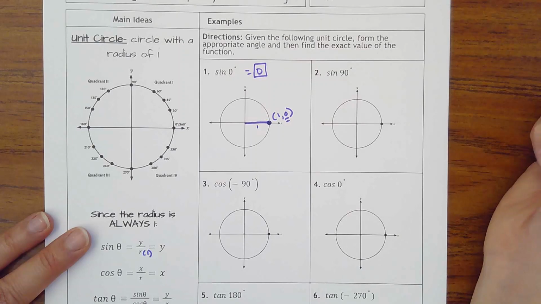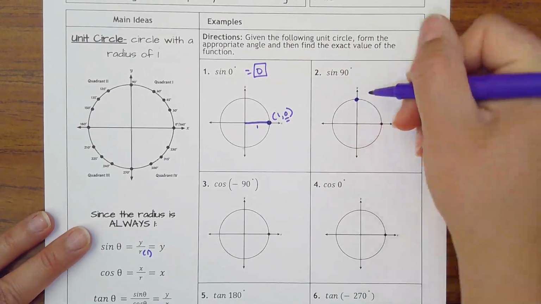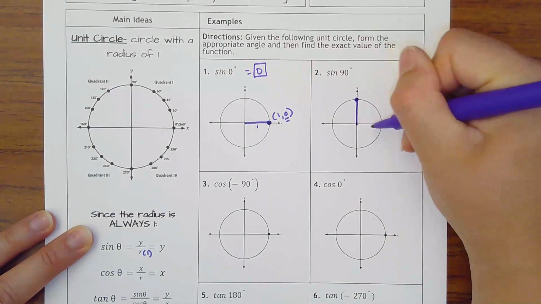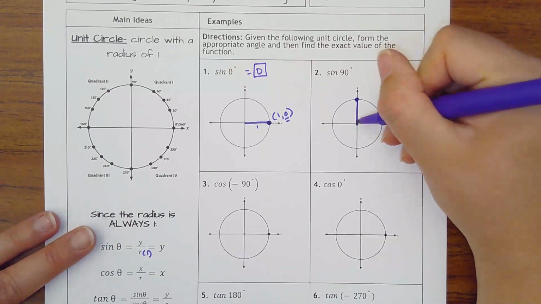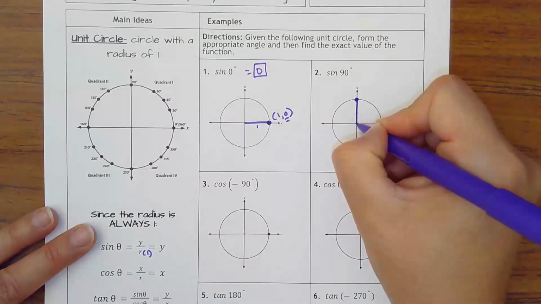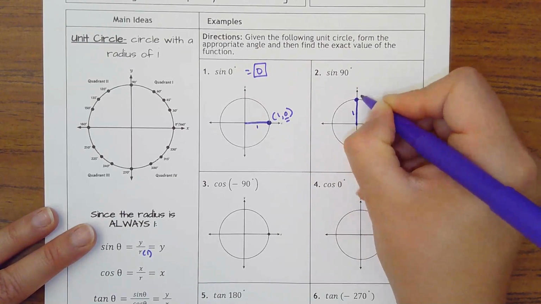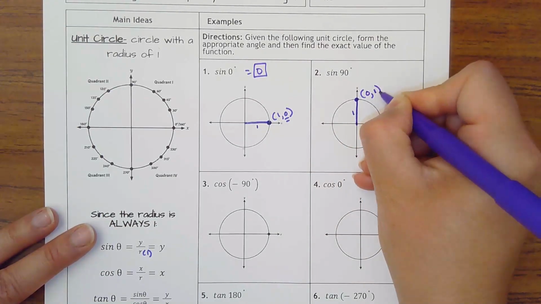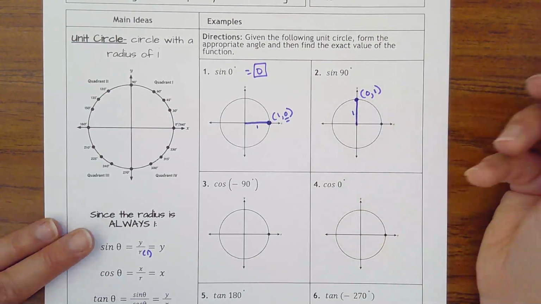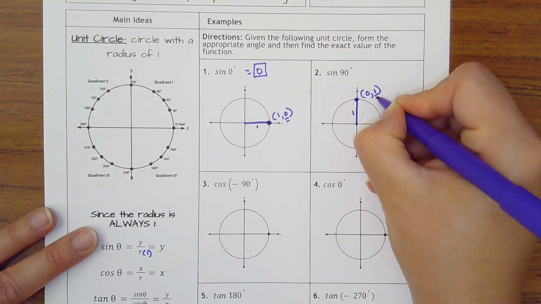Number 2, sine of 90. So now 90 degrees would be here. So I'm not going to create a triangle either. I'm just going straight here. This would be distance of 1. So now our ordered pair would be 0, 1, because we don't go left to right. We go up 1. Sine is still, again, the y value, which is 1.